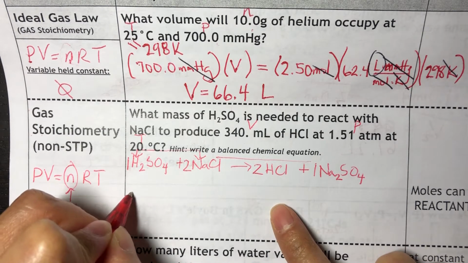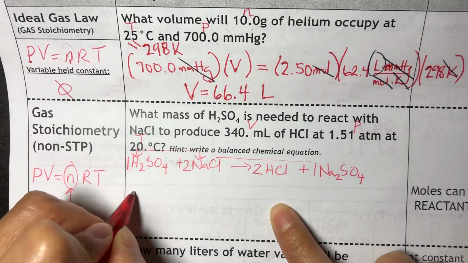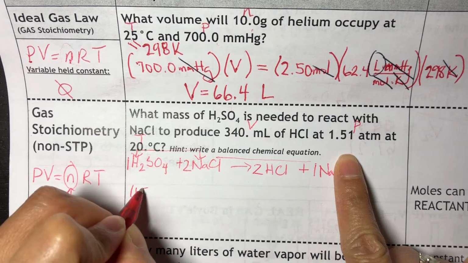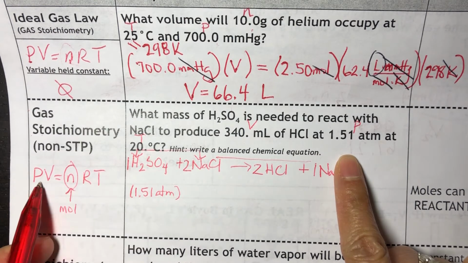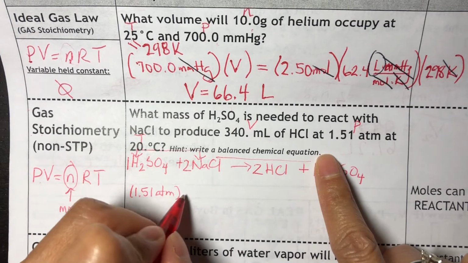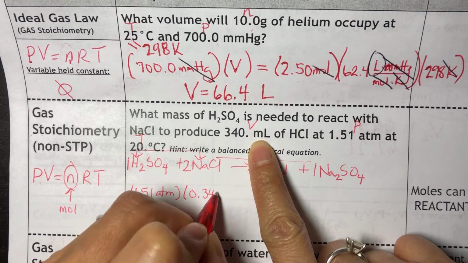You can rearrange this equation if you'd like, but really you're just taking 1.51 atm, which is the pressure. Here's my P. My V has to be in liters, so it's 0.340.